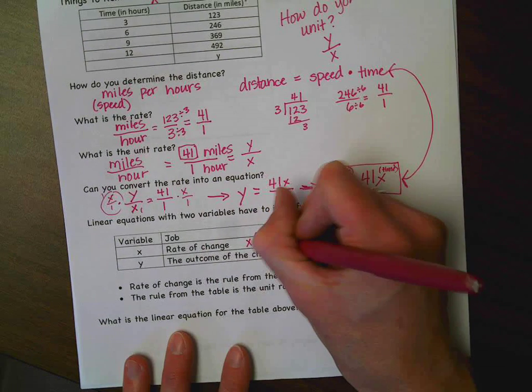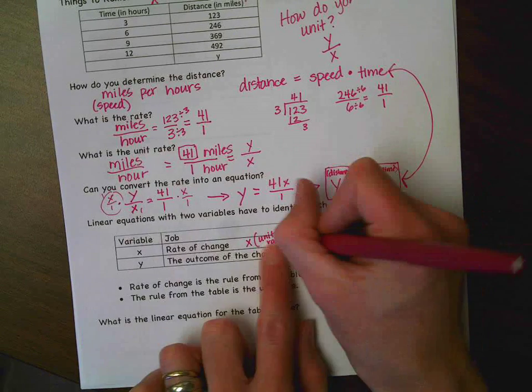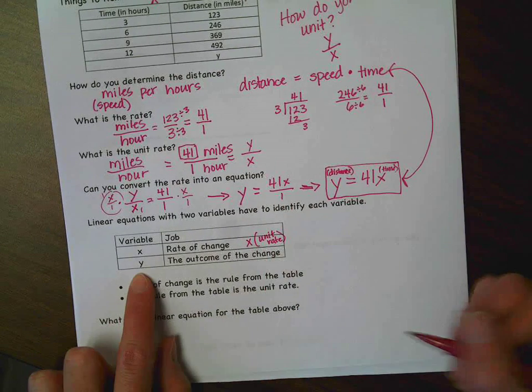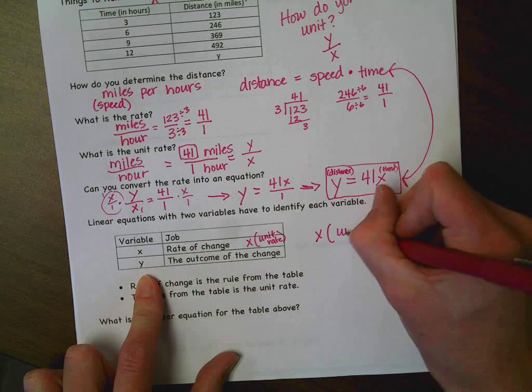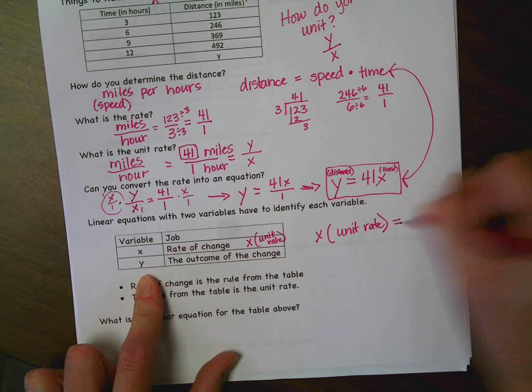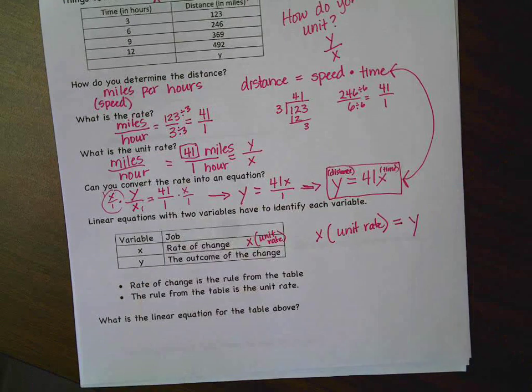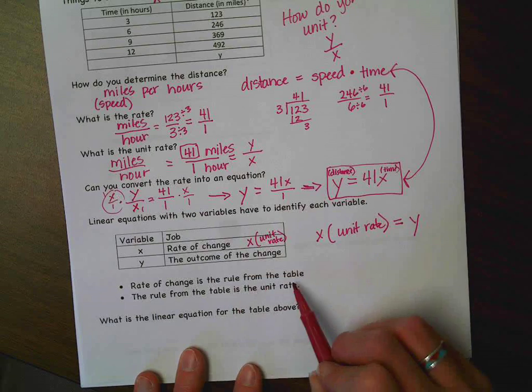So you're going to have x times whatever your unit rate is. So this is your unit rate always. Okay, so x times your unit rate, and then you get the y. So we have x times the unit rate equals the y.